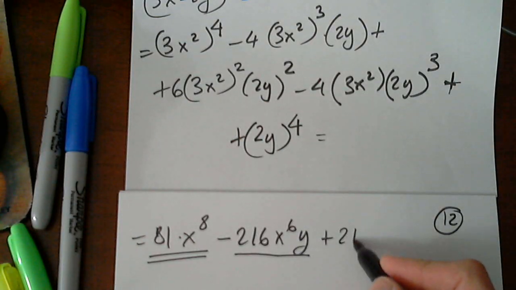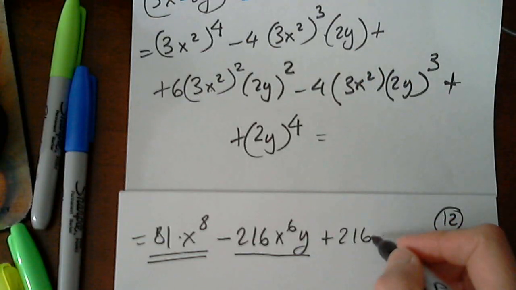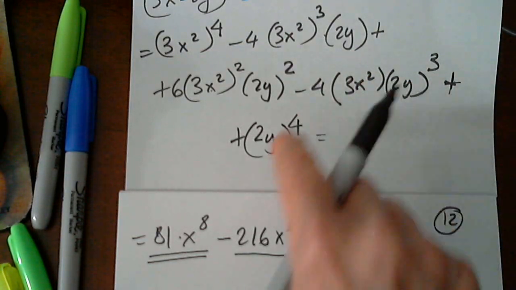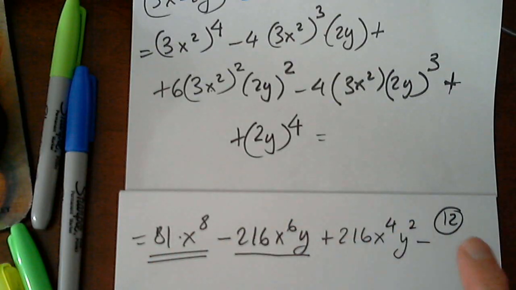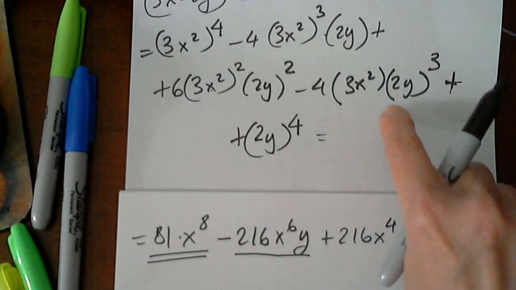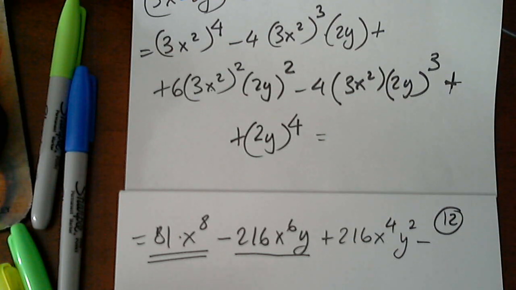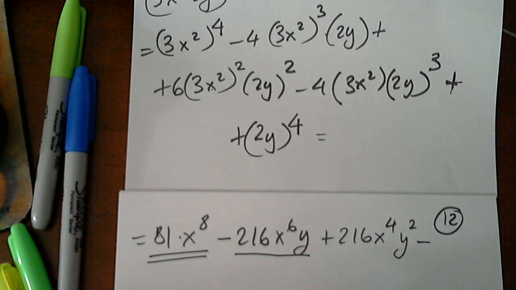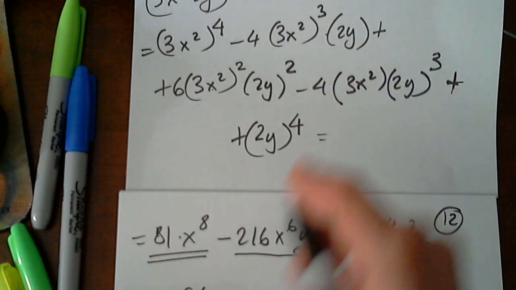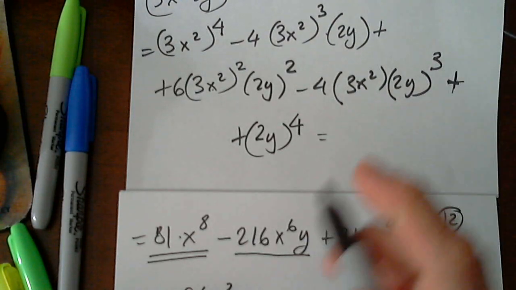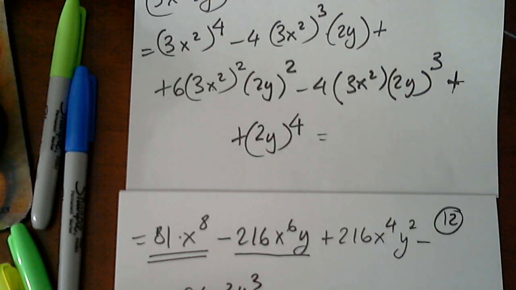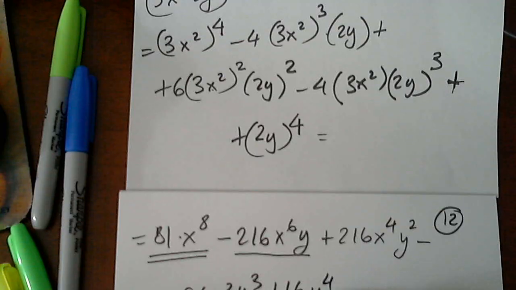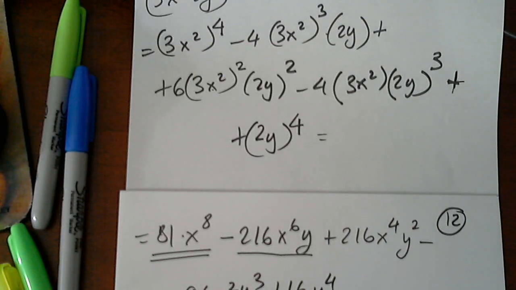I have again 216, x to the 4th, y squared, minus. Done, this is term 3, carved in stone. Minus, I have 12, 4 times 3, but 2 to the 3rd is 8. So I have 96, x squared, and y to the 3rd. This is the 4th term, carved in stone. Finally, 2 to the 4th, 16, y to the 4th, and this is done.